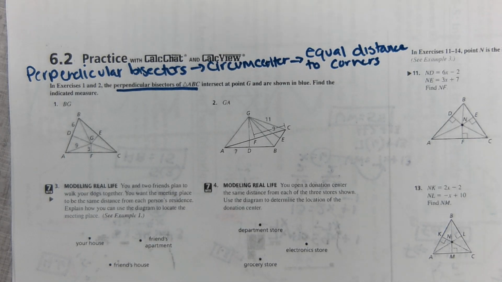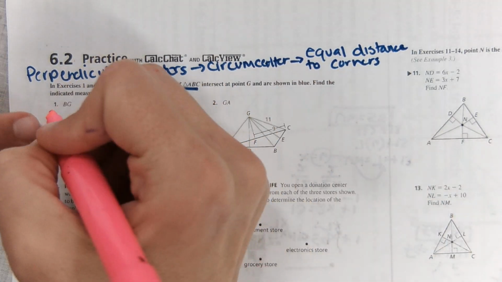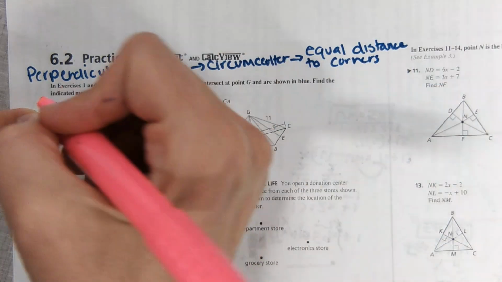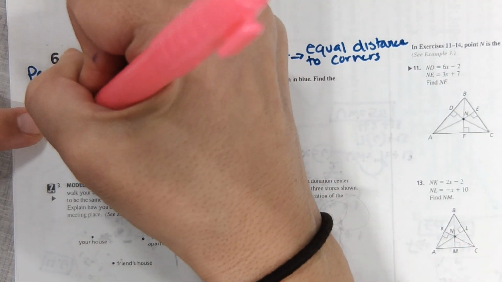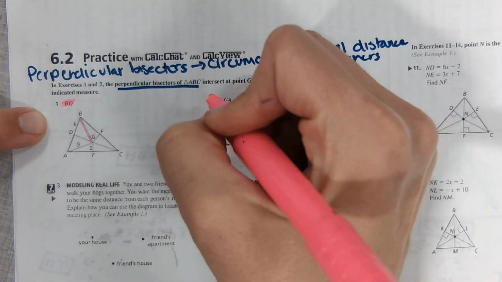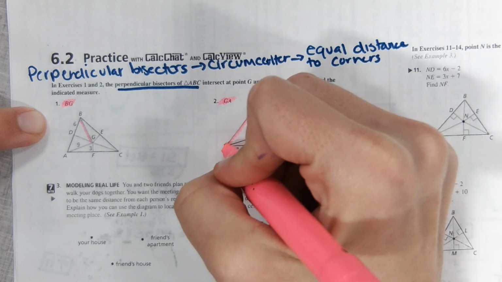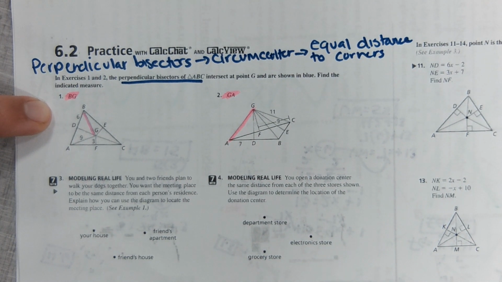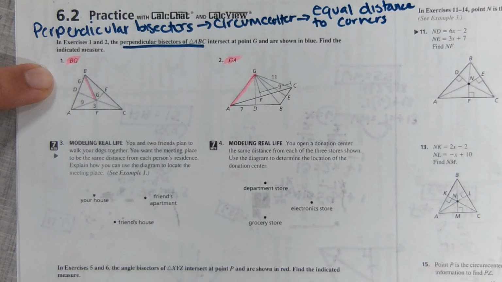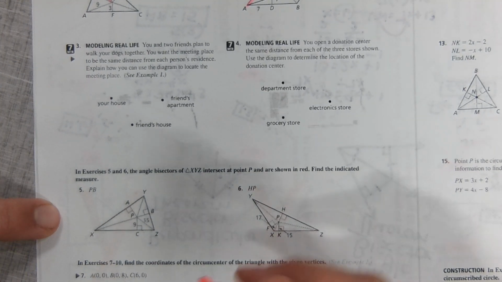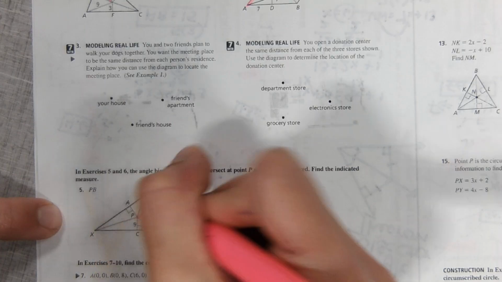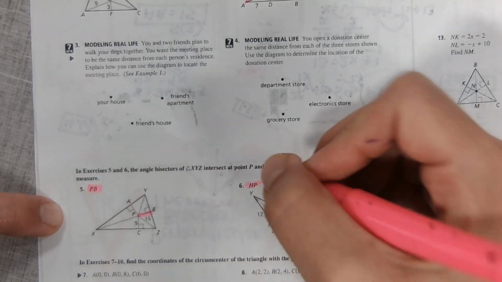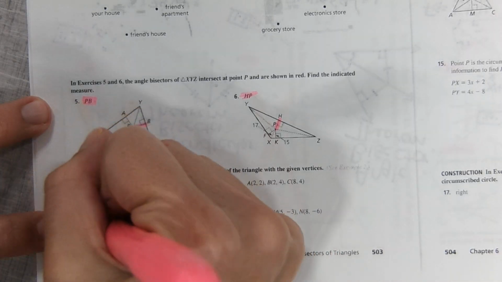Okay, just like we did yesterday, we're going to highlight what we're trying to find for each one before we get started. So BG, I'm just highlighting the segment that it wants me to find. GA right here, it wants me to find this length. And then going down and doing the same thing for 5 and 6. It wants me to find PB right here. And then HP, this length right here. And then we're not going to do these here.